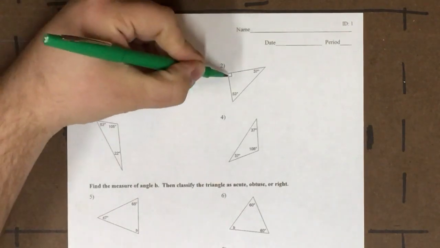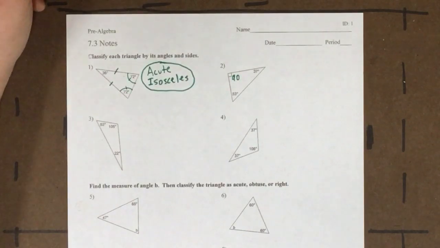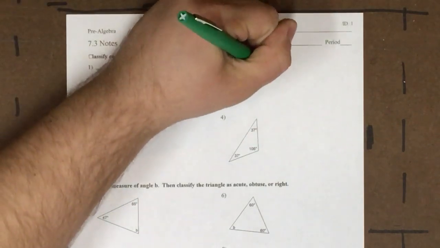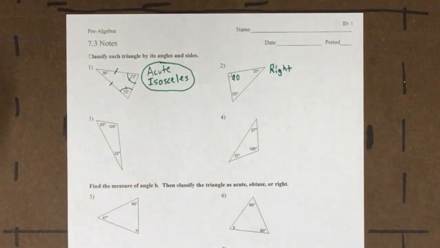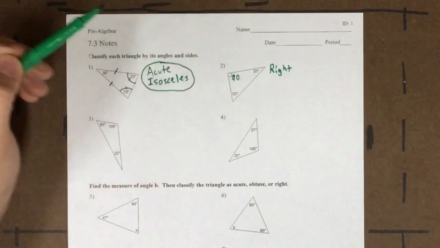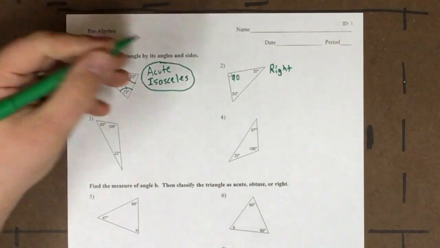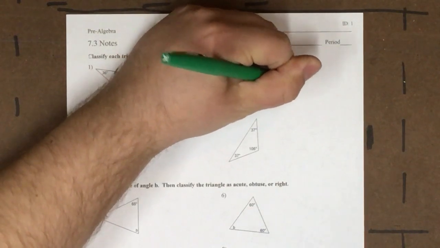Number two, if you notice, I have a square here, I don't have a number. That square means 90 degrees. Because I have that 90 degrees, this is going to start off with my angle being a right angle triangle. If you notice though, all three of these numbers are different, and nothing here is telling me about the sides being the same. So because nothing is the same, this is going to be a right scalene.